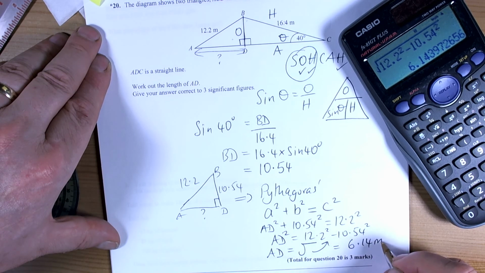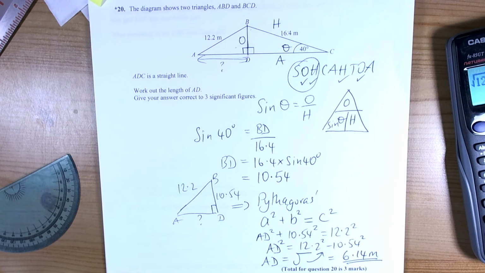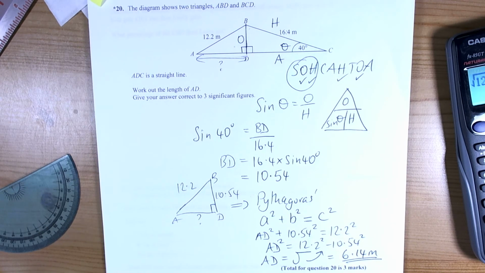The question was in meters, so put your units down always with answers. Okay, so that's how that question was sorted, by thinking about right angle triangles, lengths and angles, trigonometry, and then we had another right angle triangle with 2 lengths given to find a third length, which shouts out use Pythagoras.